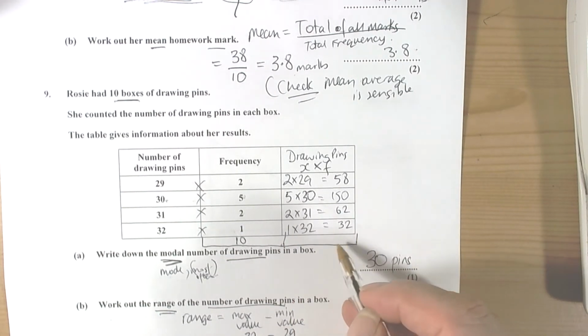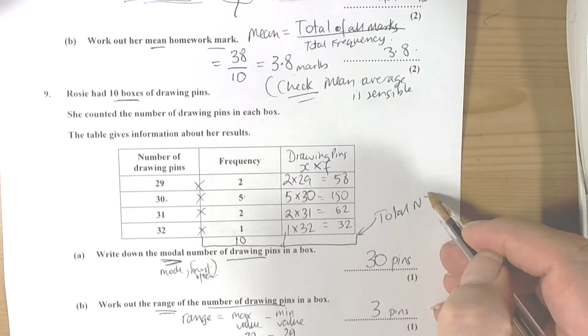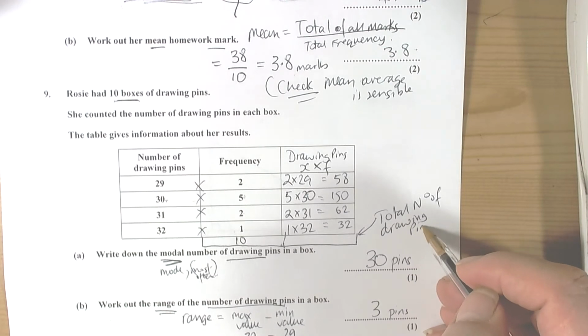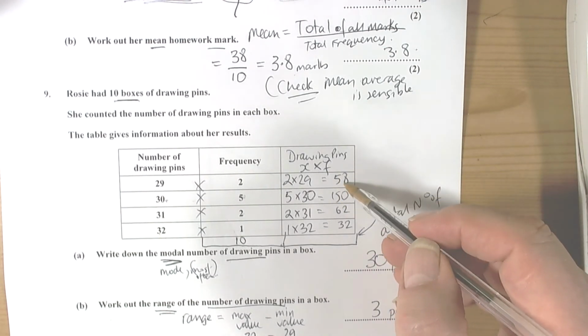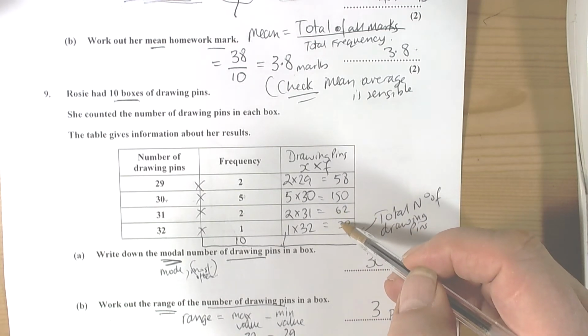So we're going to have to add up to get our total number. So this will give us our total number of drawing pins when we add them together. Okay, so we've got 208, 210, 270, 300, 302.